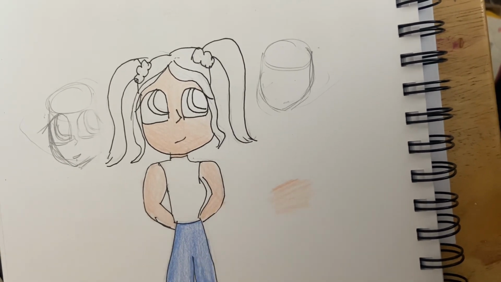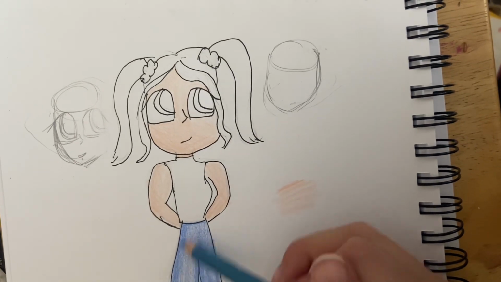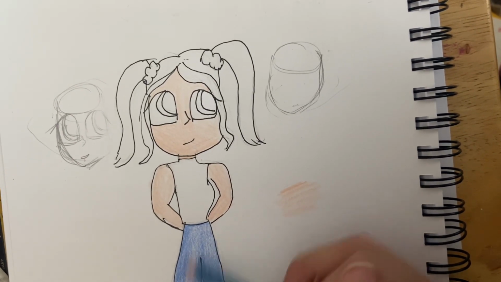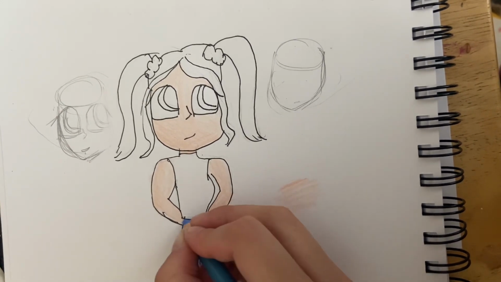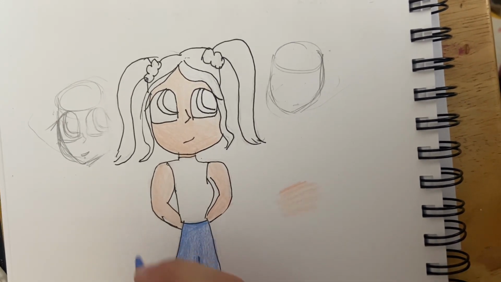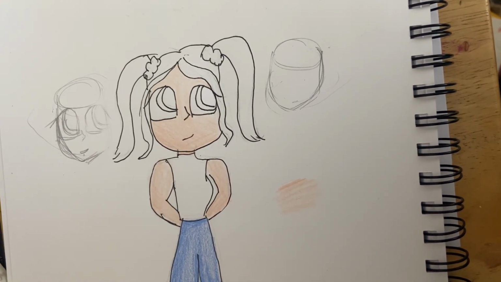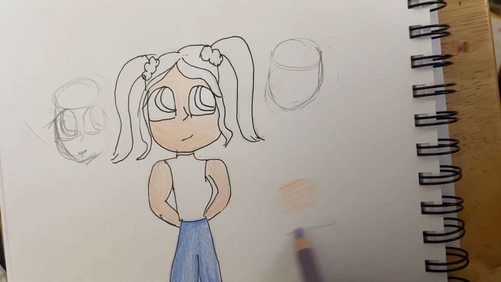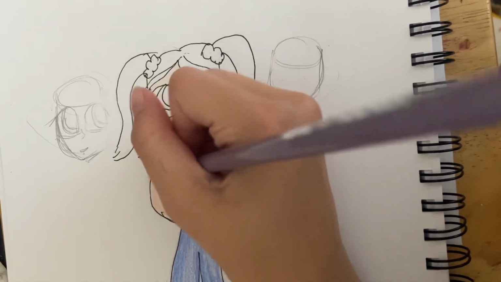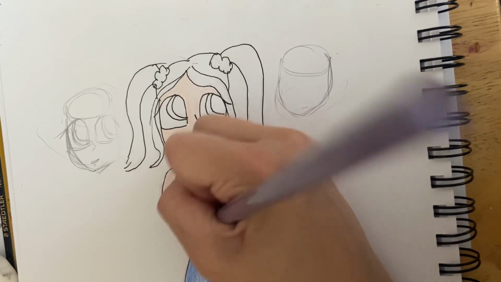Okay, so I've coloured in more according to like shading and everything. So I've done a bit of shading here where I think it's going to be a tiny bit darker and all of that. So I think I'm going to do purple for her t-shirt. I don't know which purple to go for though. Yeah, I'm going to go for purple because that's quite nice.